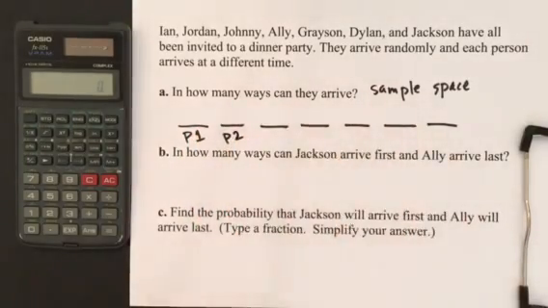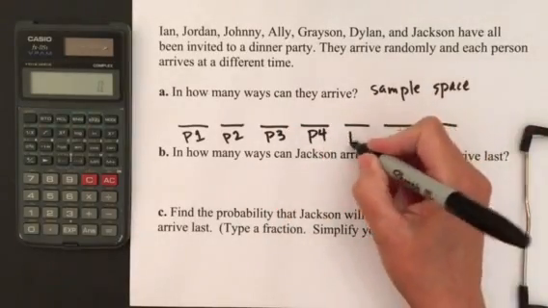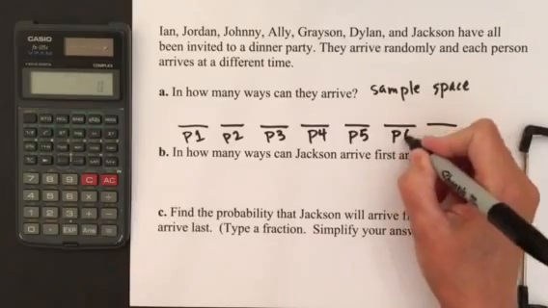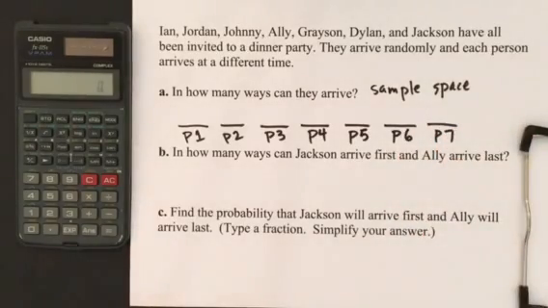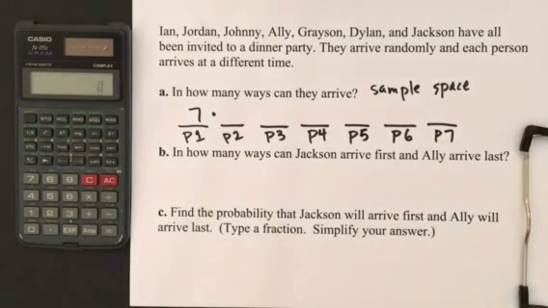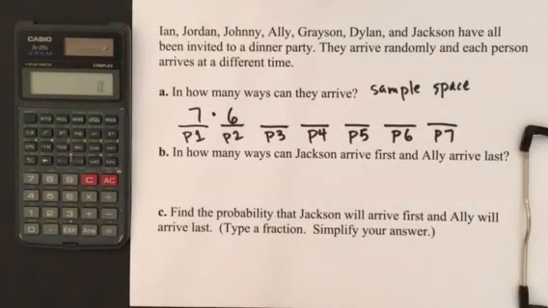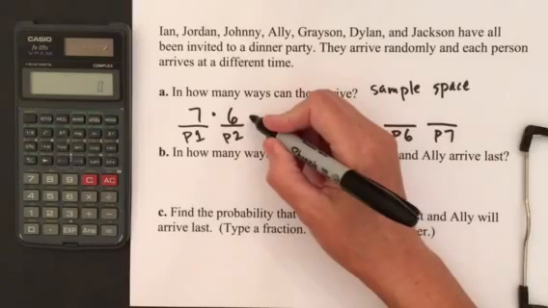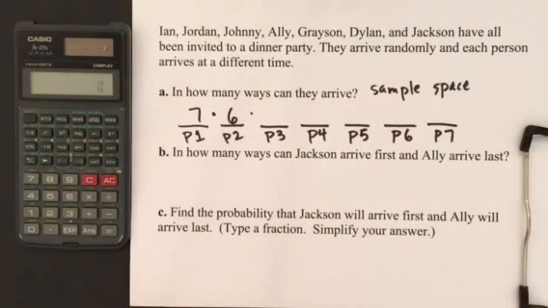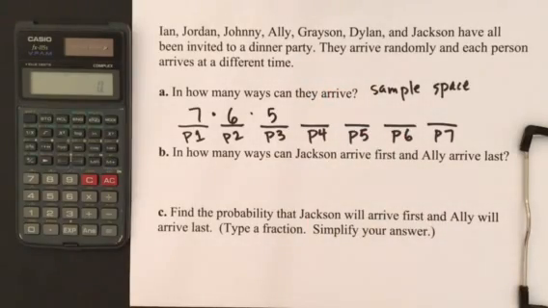The second blank is the second person arriving. The third blank is the third person. The fourth blank is the fourth person. Then we got the fifth, the sixth, and the seventh. 7 people, there are 7 choices for somebody to arrive first. Well, somebody gets to the party first, so that person's already there. That leaves 6 people for the second blank. So I'll put a 6 in the second blank so that there are 6 choices for the second person to arrive. Somebody comes second. Then there are 5 people for the third blank.